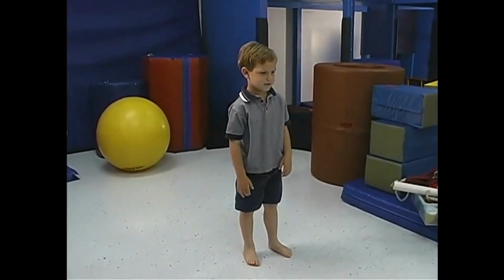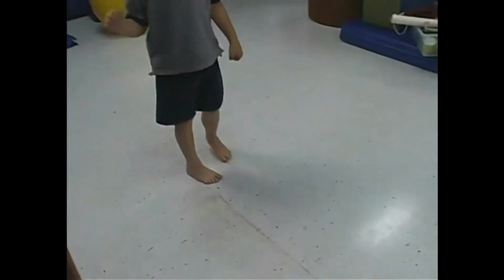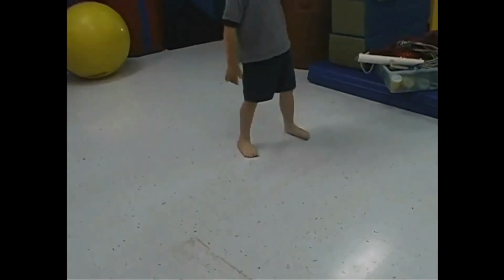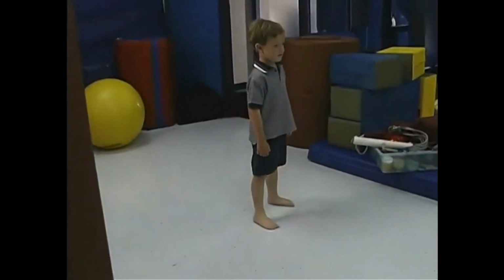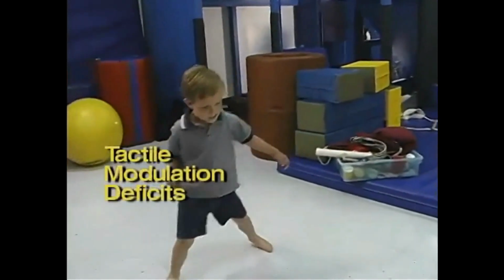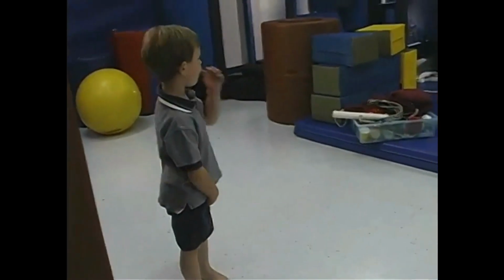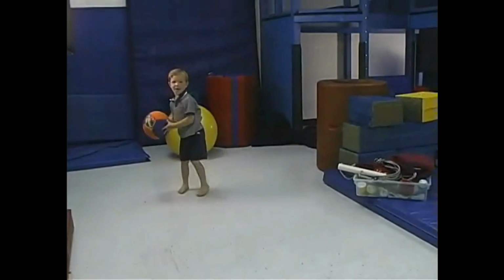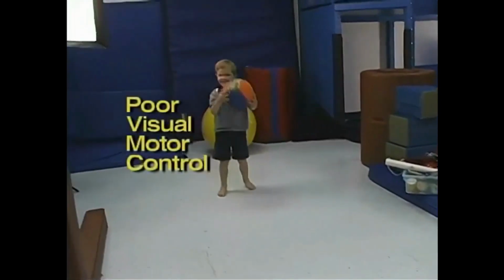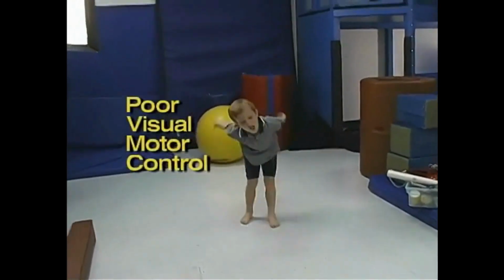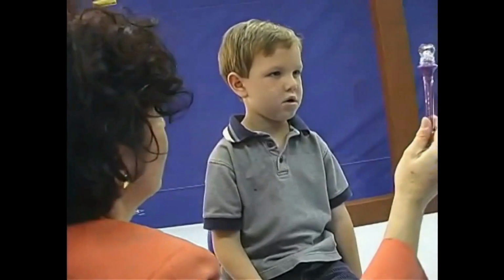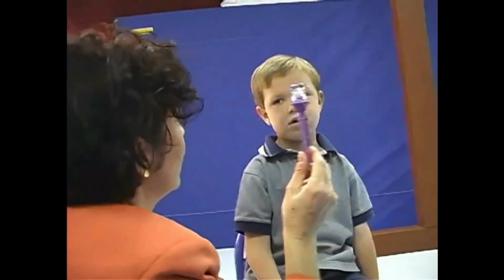Can we kick? Yeah. When we are looking at him kicking, we also see that he rubs his leg every time he kicks, once again leading us to question his response to the tactile input from the ball. Here we see that Jesse definitely has difficulty maintaining his visual focus when he's catching and throwing the ball. So we will look at ocular motor control.